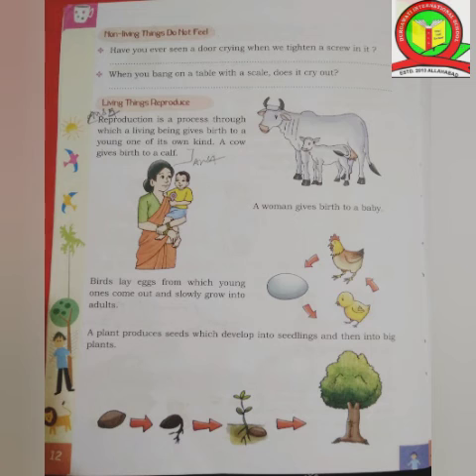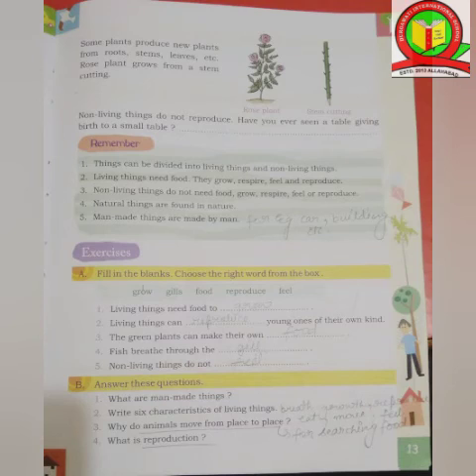Birds lay eggs from which young ones come out and slowly grow into adults. A plant reproduces seeds which develop into seedling and then into big plants. You can see the seed is growing into a bigger plant. The seed is called the baby of the plant.